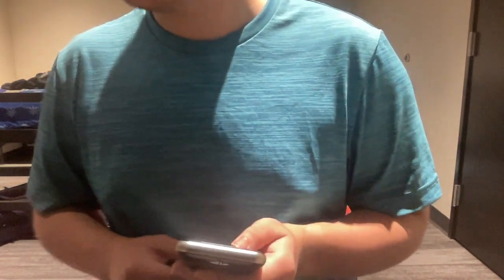I wonder if this works. Okay, so the back and forward commands work fine, but the play stop one doesn't. I don't know why, but that's interesting. So this one's a little bit more complicated to exit, so we'll just go home. We'll just hit the home key.